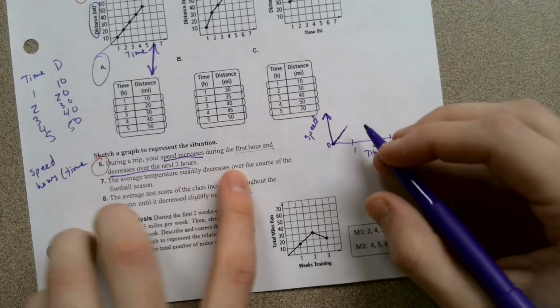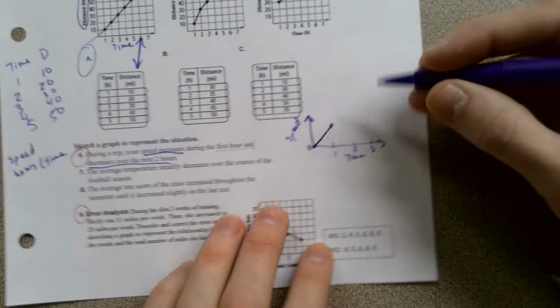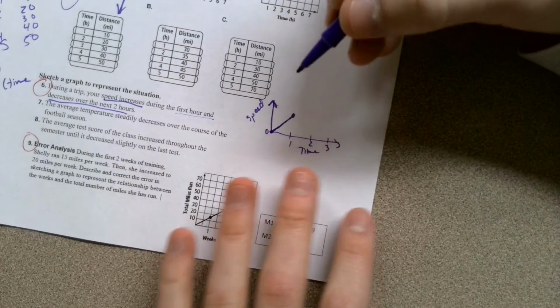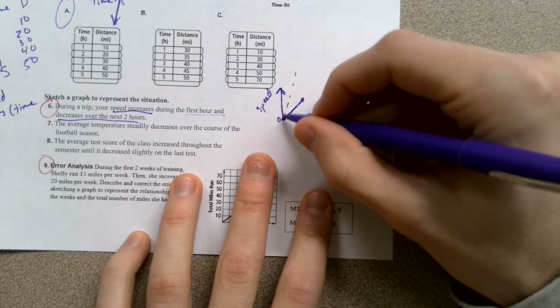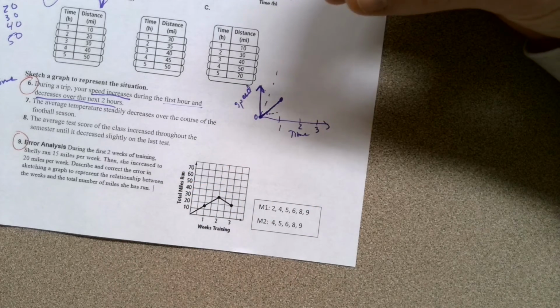And then it says, and decreases over the next 2 hours. So I get to hour 1 right here, and now my speed is going to start decreasing. I don't know how fast it's decreasing. Your graph could look a lot different. Right now, you could have this first line going something like this if you wanted to. You could have had just barely going up. Whatever works, because they didn't tell us how fast or slow it is going.